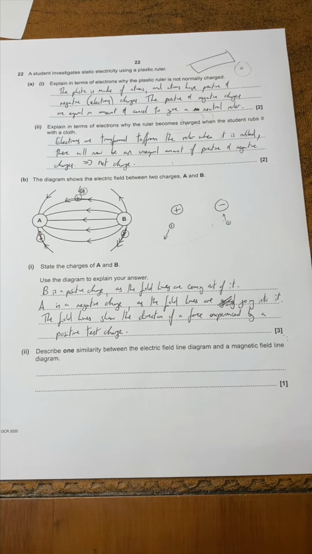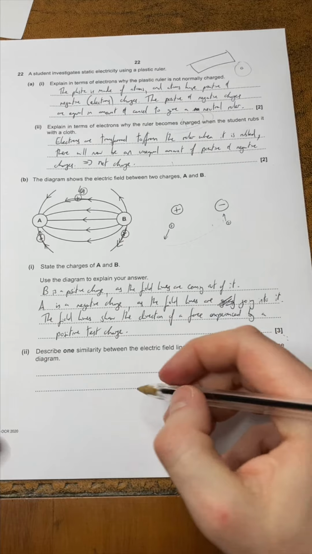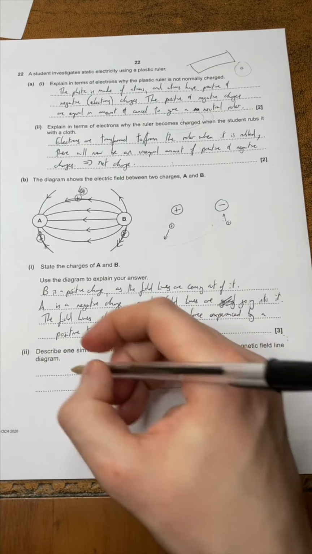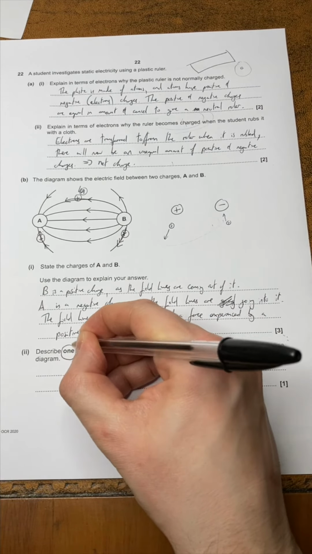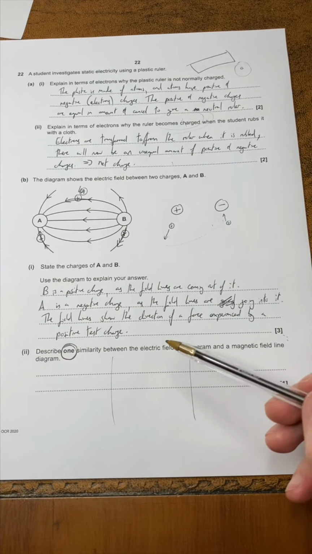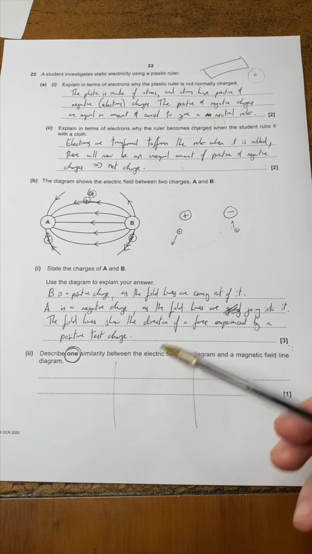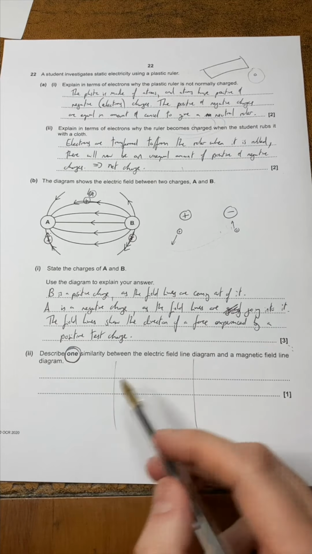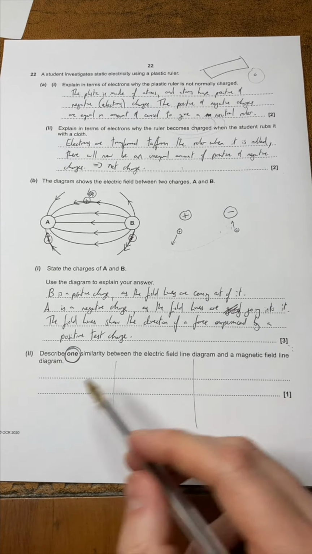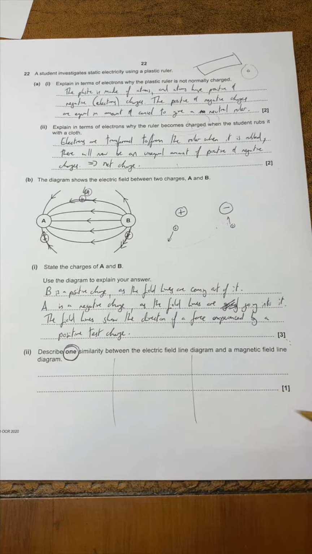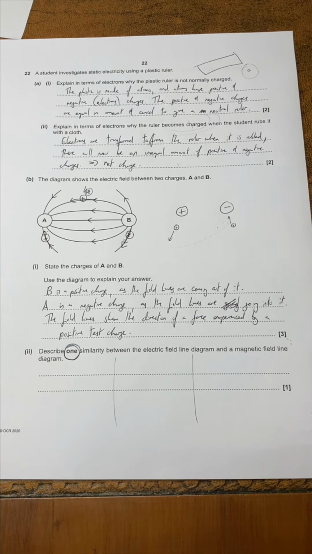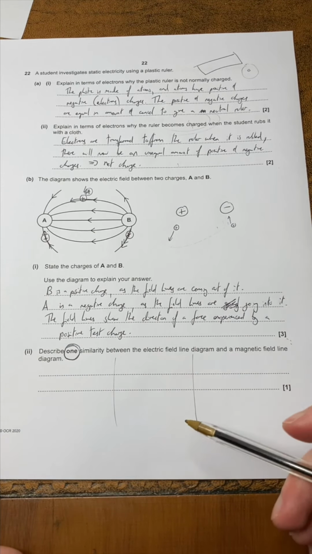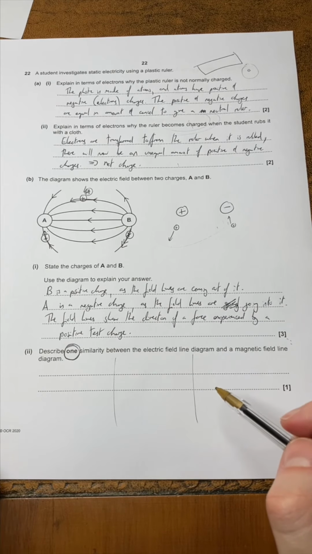Question 22b, Part 2. Describe one similarity between the electric field line diagram and a magnetic field line diagram. There's a couple of things we can say here, but bear in mind they've put 1 in bold. So try to only say one thing that you're confident in, because if you put more than one fact and they contradict themselves, or you put one thing that's right and one thing that's wrong, you might end up shooting yourself in the foot and losing the mark. Pick the one similarity that you are confident is the correct one.